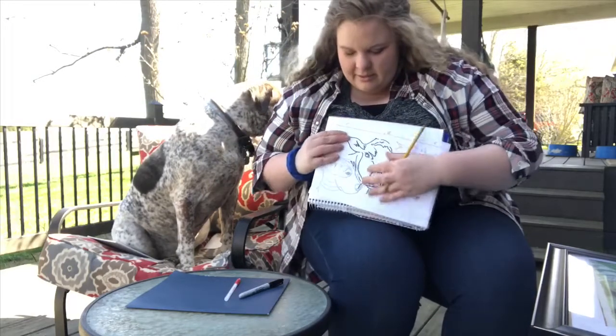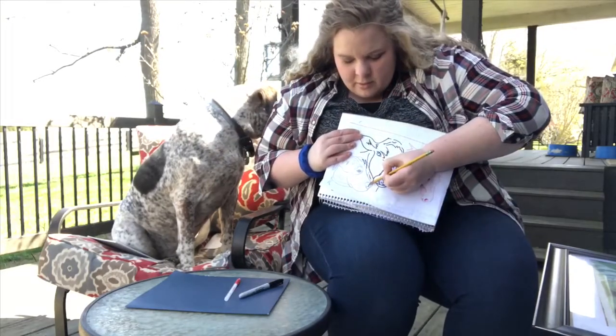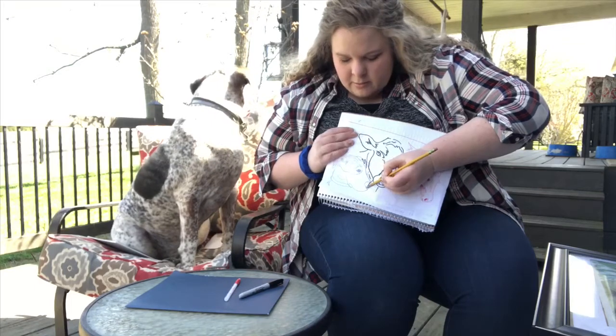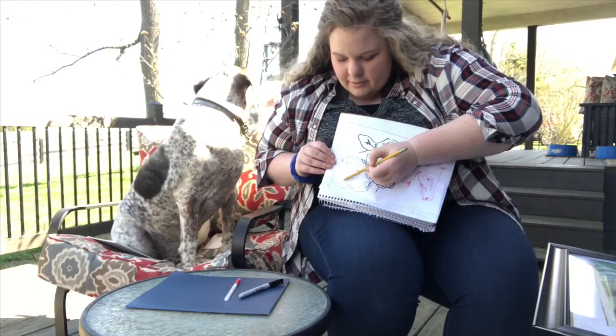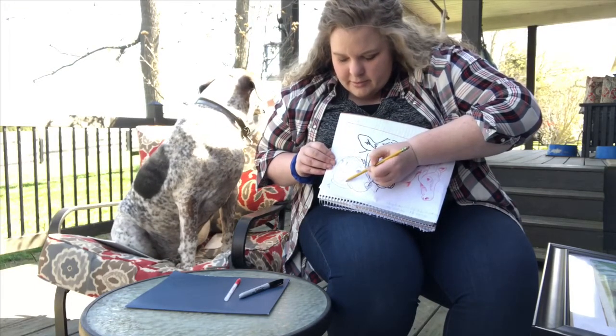So I'm going to do the same thing that I did with the horse and color in a little bit, and then add different line patterns.